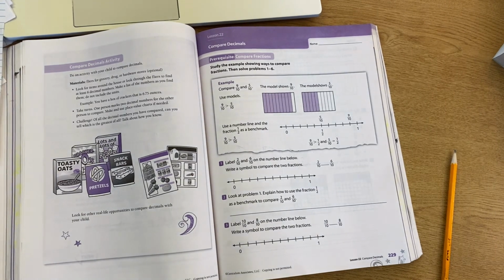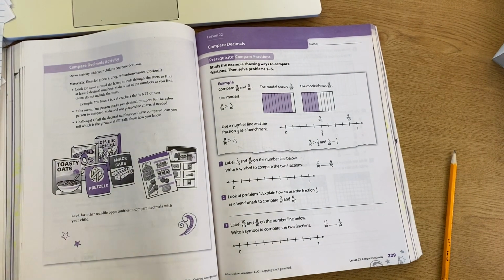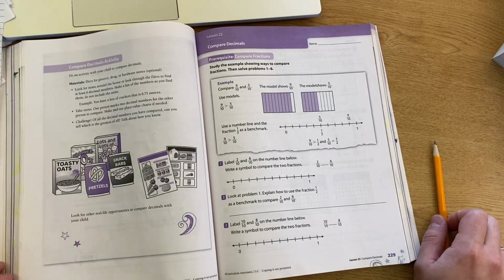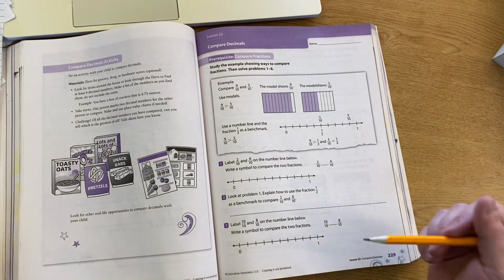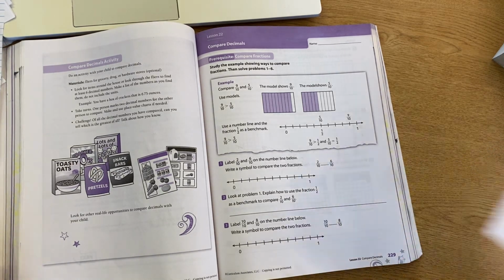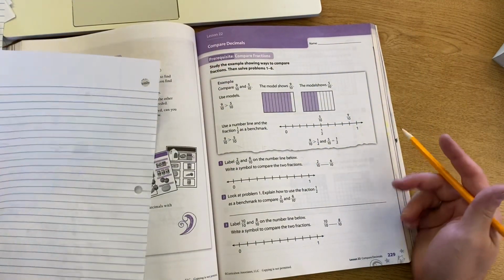And yesterday we should have finished out lesson 21. Lesson 21, that would have been the end. And we were relating decimals and fractions. Today we are going to continue comparing decimals, and you can see there's some fractions. If you're on page 229, you should be in your book on page 229. I'm going to pull out a piece of paper here to write on.